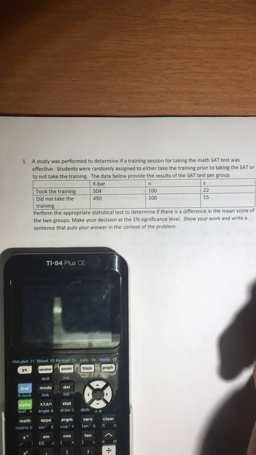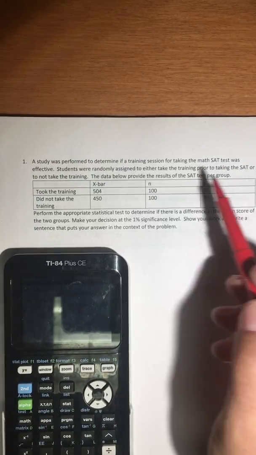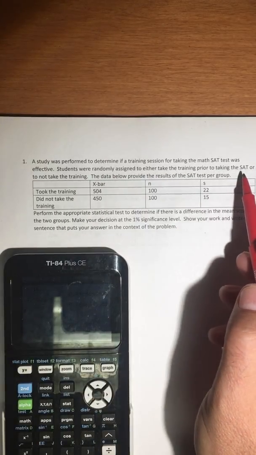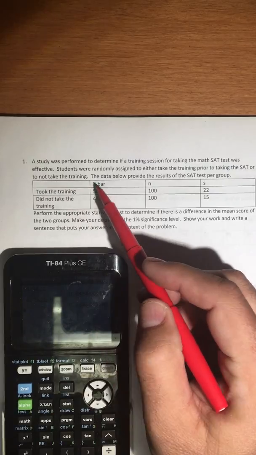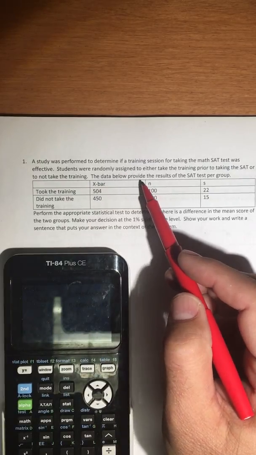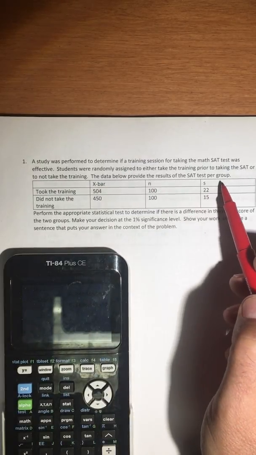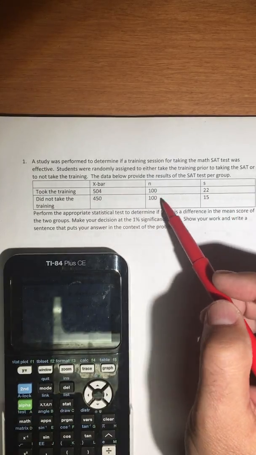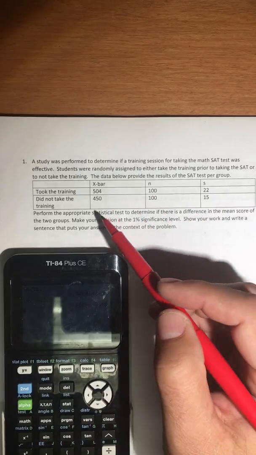A study was performed to determine if a training session for taking the math SAT test was effective. Students were randomly assigned to take either the training prior to taking the test or to not take the training. So the data below provide the results for the SAT test per group. These folks took the training, these folks did not take the training. Here are the sample sizes and here are the standard deviations.